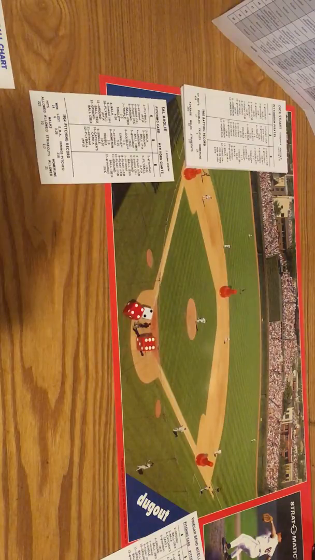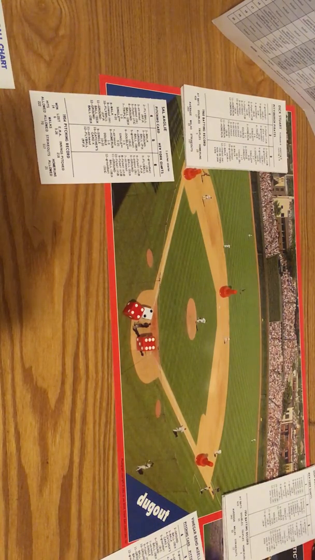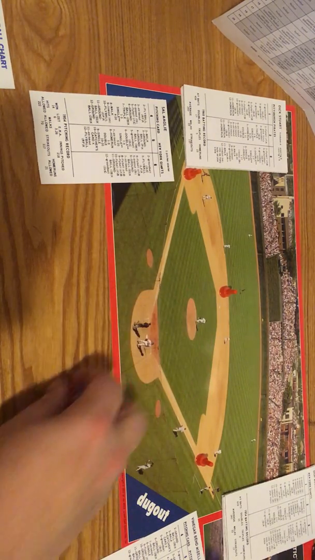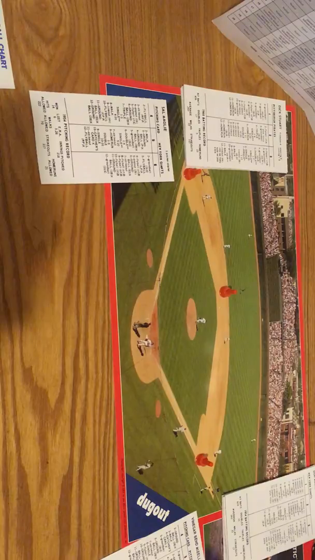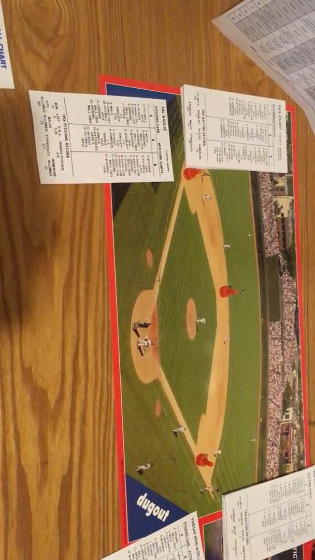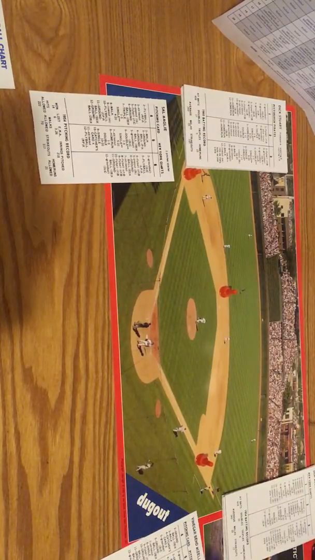Bases loaded for Don Mueller coming up. Sorry, writing it down and I dropped something. My mistake. Don Mueller, bases loaded, 2 outs.